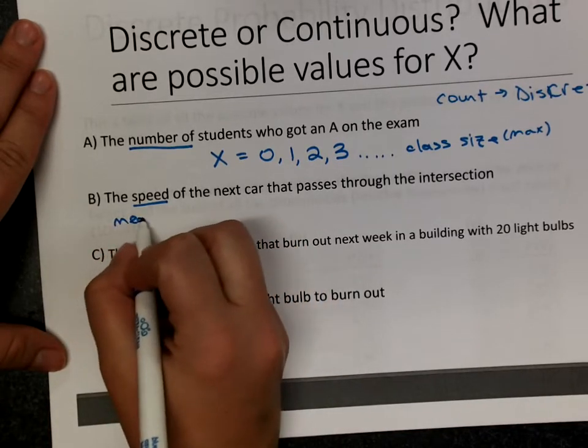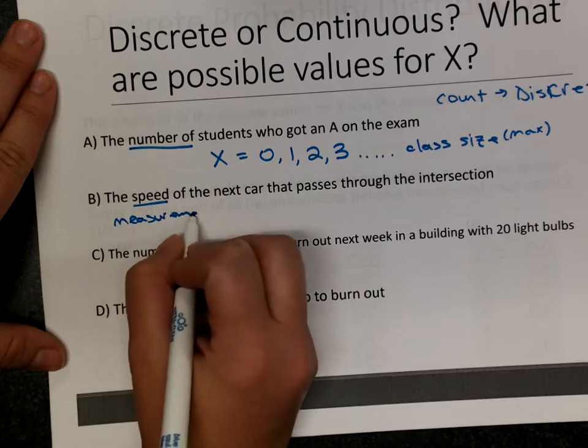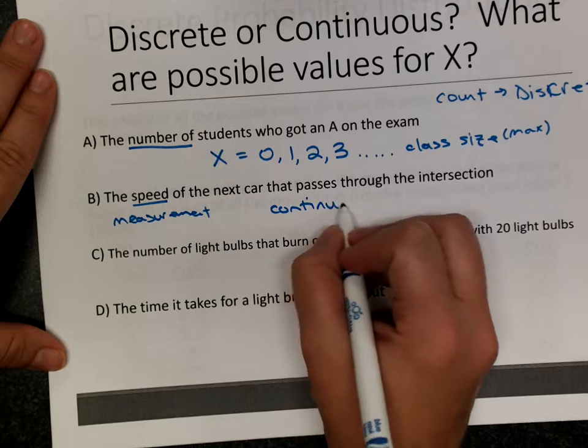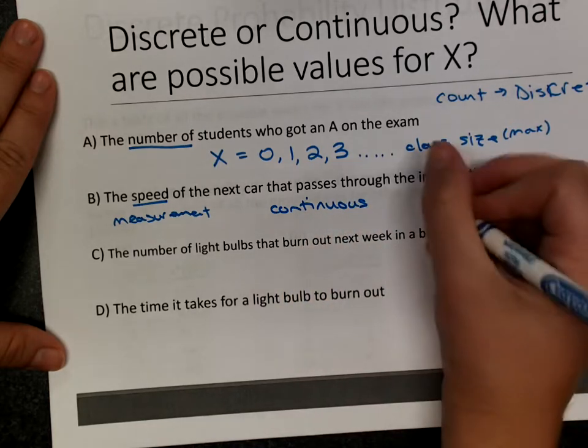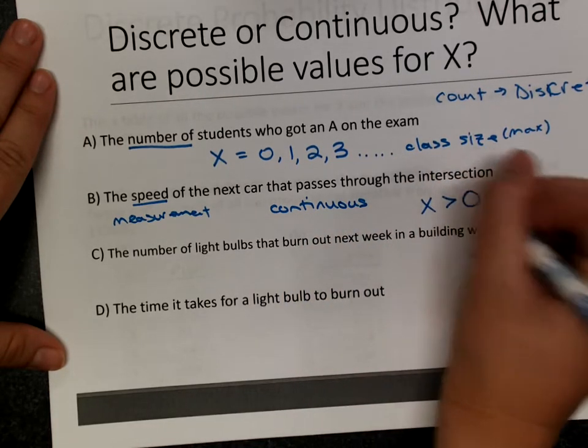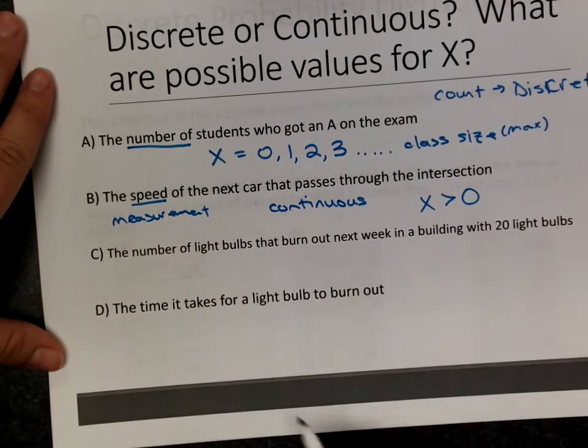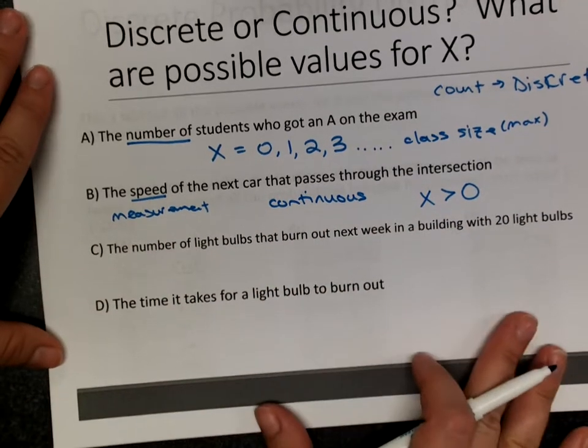Speed is a measurement, and so it would be a continuous random variable, and X could be any number greater than 0, because if it's going through the intersection, it must be going more than 0 miles per hour.